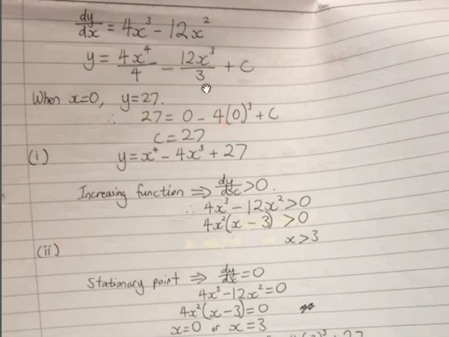Okay, in this question we are given dy/dx equals 4x cubed minus 12x squared. So we want to find the curve, we need to integrate dy over dx. This gives us y equals 4x to the power 4 over 4 minus 12x cubed over 3 plus a constant c.